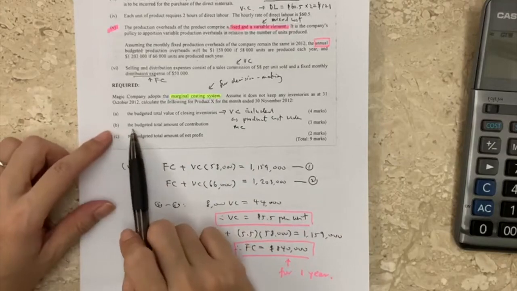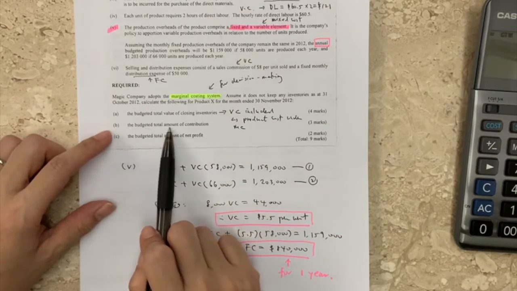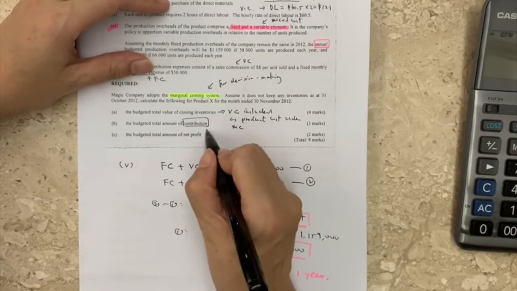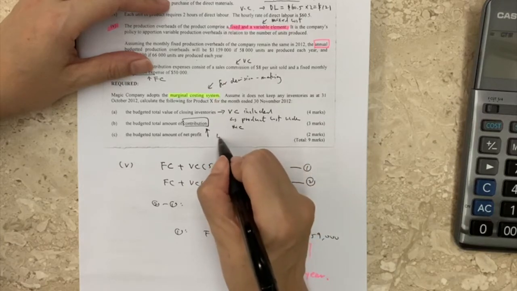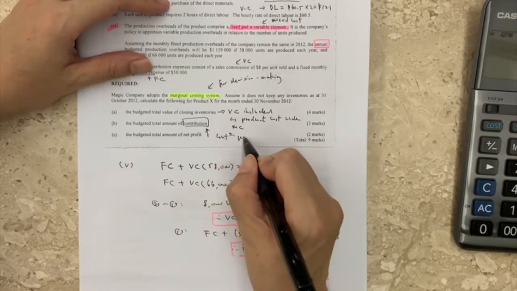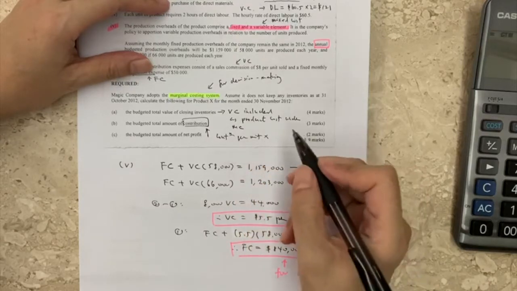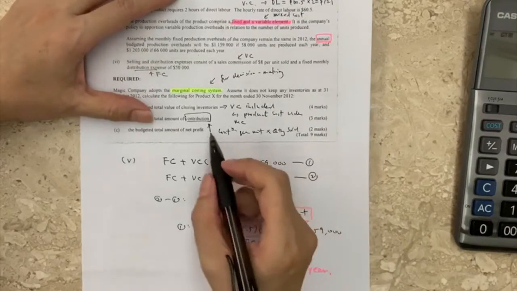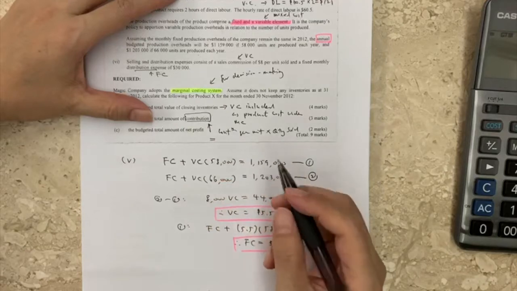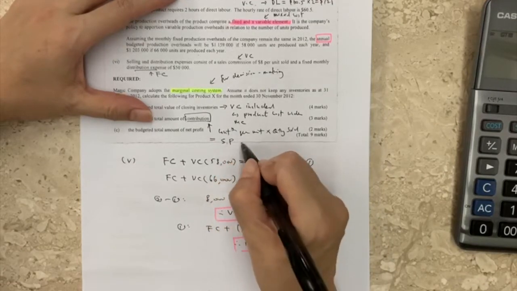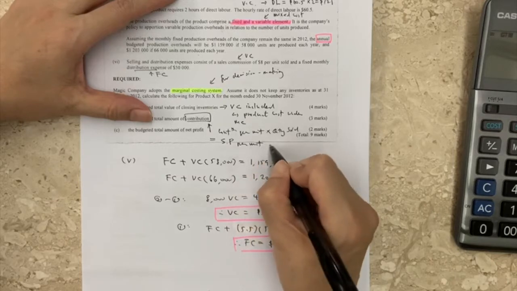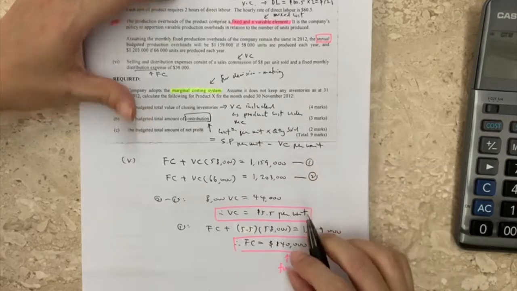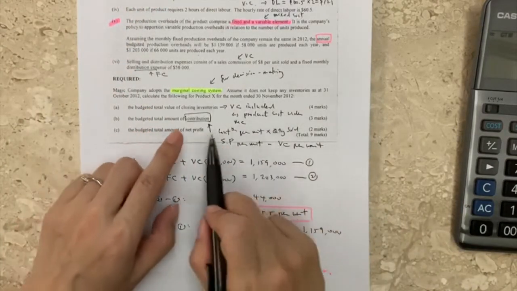Now we go to part B, to calculate the budgeted total amount of contribution. So what is the formula of contribution? Total contribution is equal to contribution per unit times quantity sold, right? Remember this formula from the previous lesson. How do we calculate contribution per unit? It is equal to selling price per unit minus variable costs per unit. So this is the formula to calculate contribution.